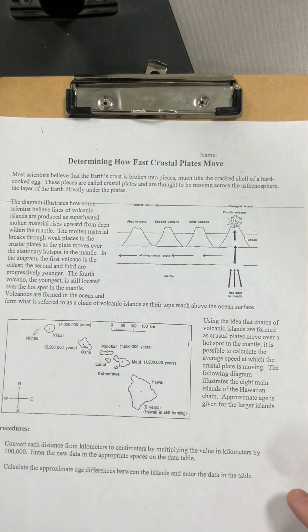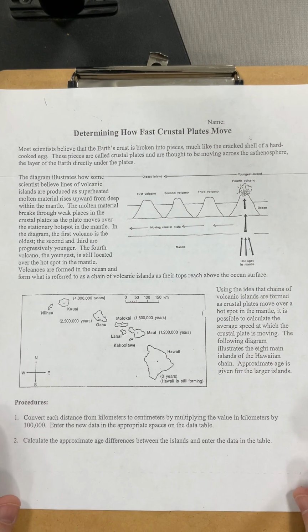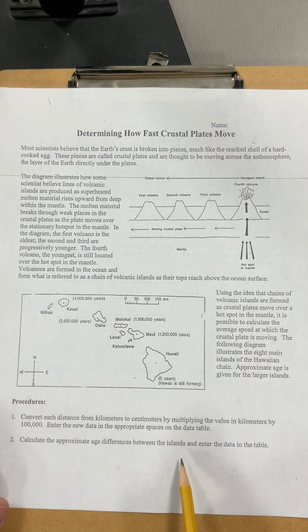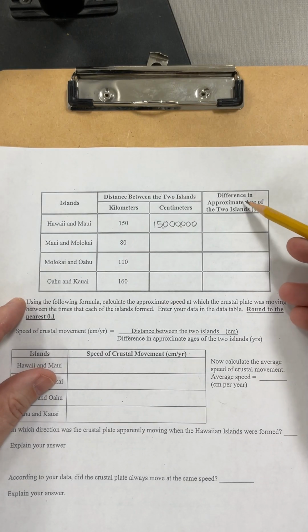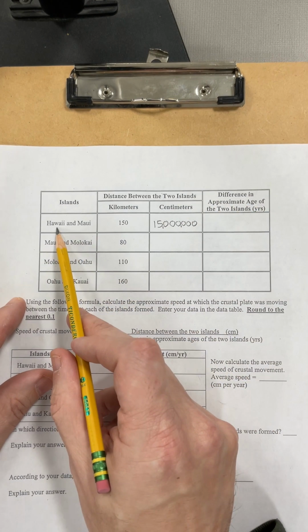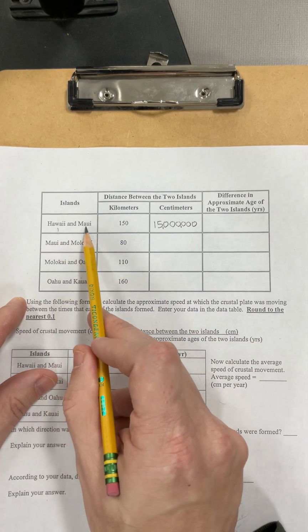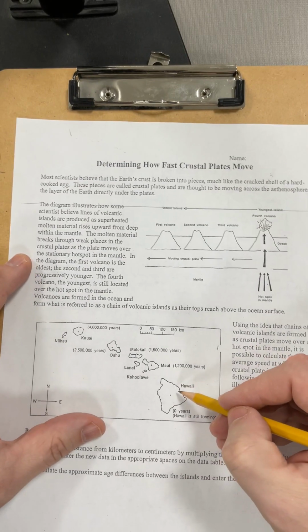So let's read the second procedure. The second procedure says calculate the approximate age difference between the islands and enter the data in the table. So you're trying to get this information here. It's the difference in approximate ages of the two islands. So we're going from Hawaii and Maui. Hawaii and Maui.